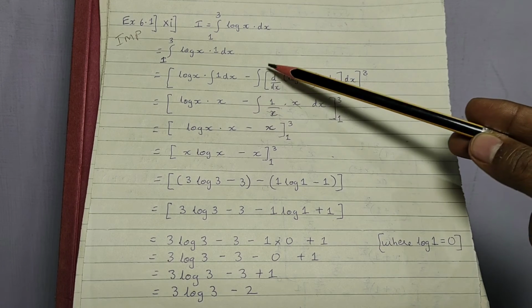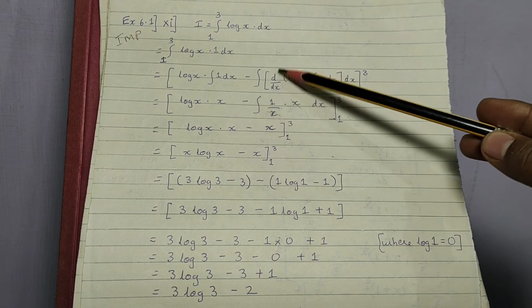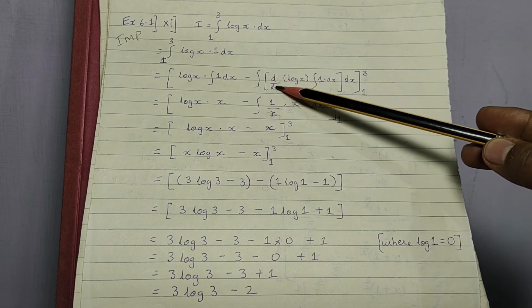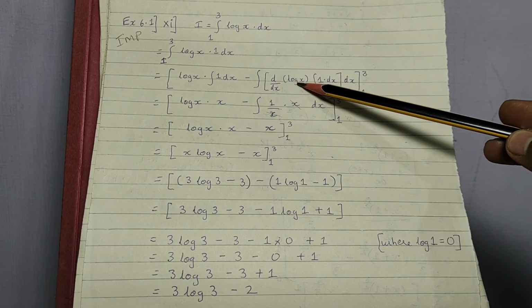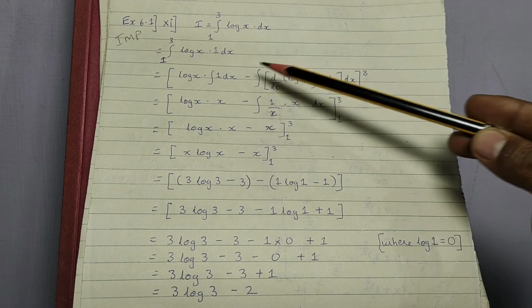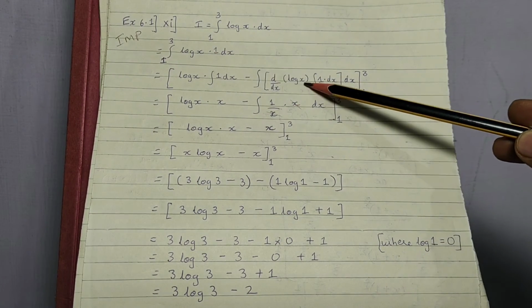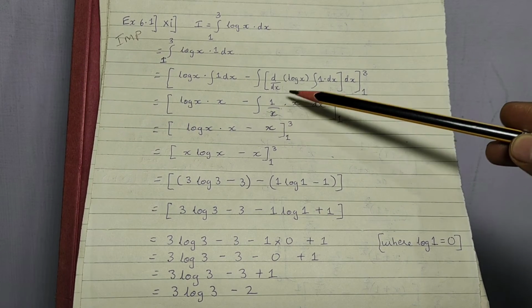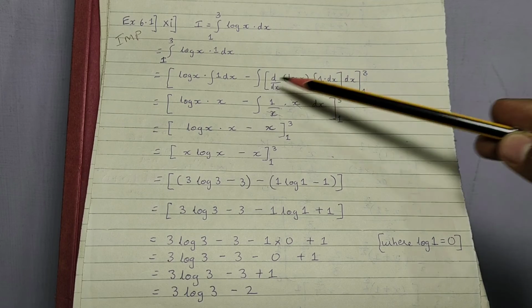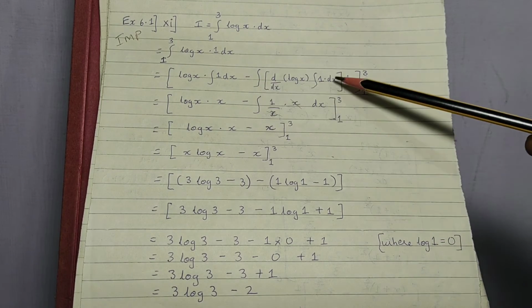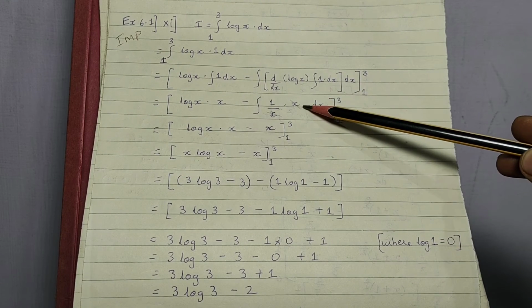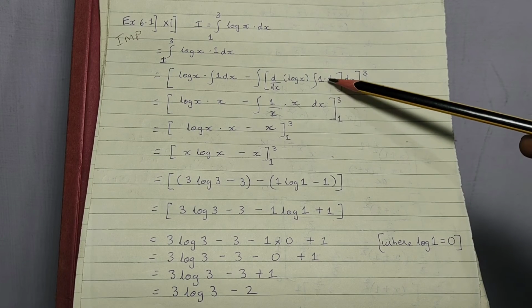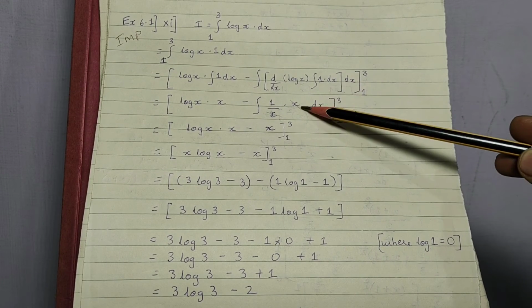Minus, the bigger integration sign is there, and inside it the derivative of u, which is 1 by x. So we have written 1 by x. Then the integration of 1 into dx is dx itself, so we'll get x.